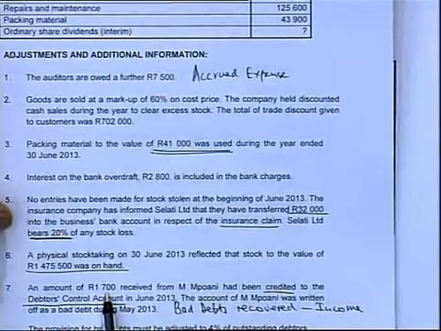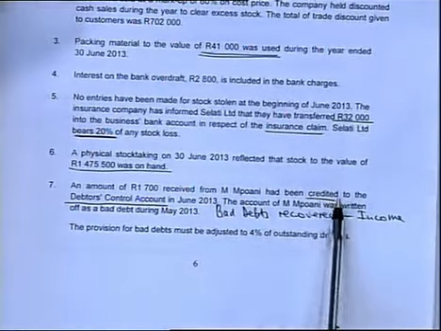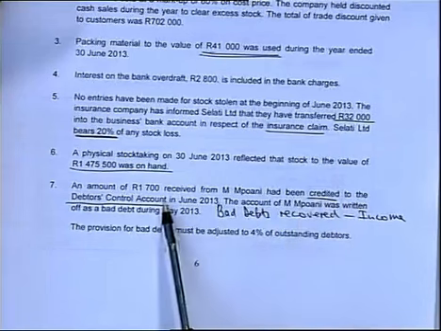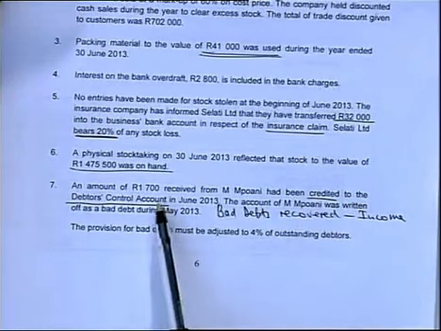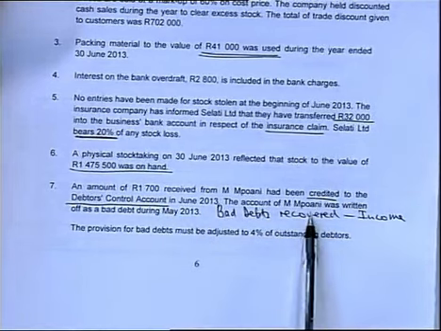But again, it says that the 1,700 received has been credited to the debtors control account, meaning that they deducted the 1,700, but the 1,700 was supposed to be recorded as bad debts recovered.